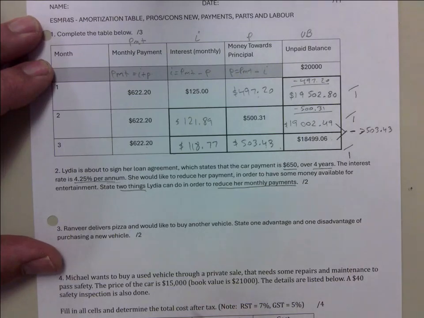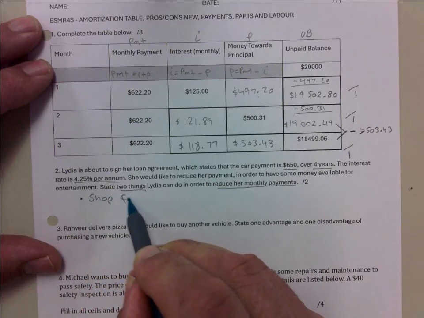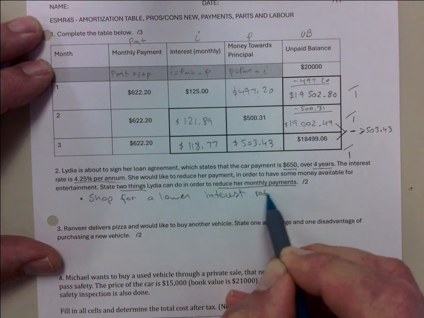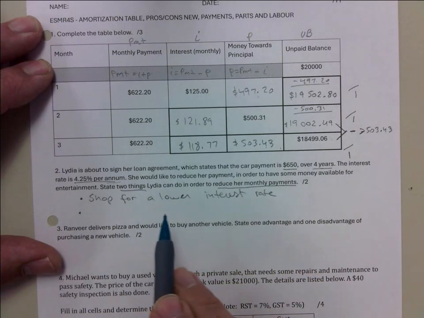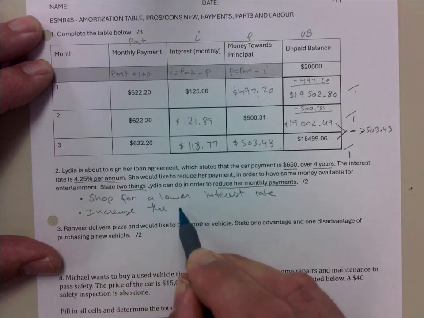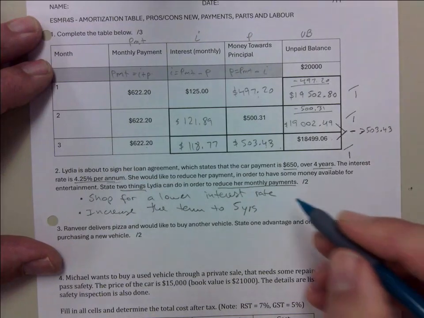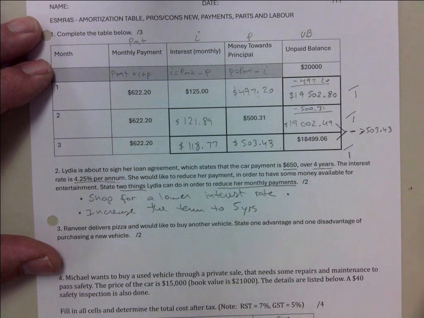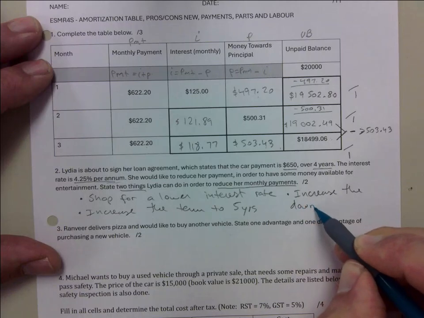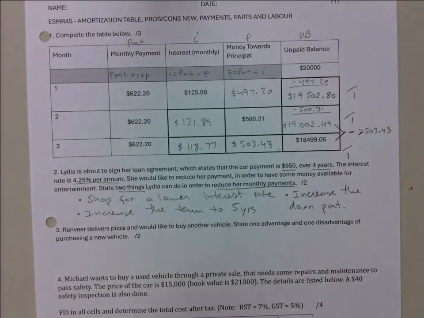I was actually very happy with your responses for the most part. You can say she could shop for a lower interest rate. You can say that. And this is to reduce the monthly payment. You can increase the term to 5 years. If you do that, your payments will decrease. You can also increase the down payment. There's a bunch of things you can do.